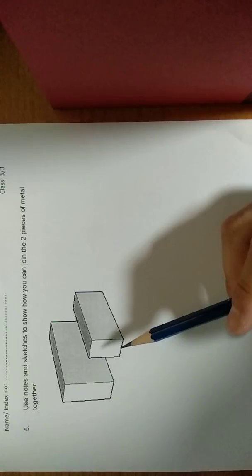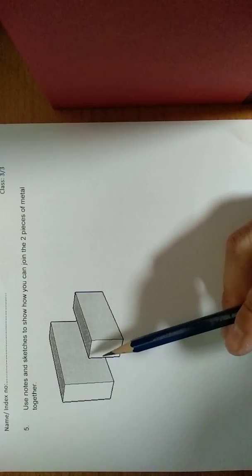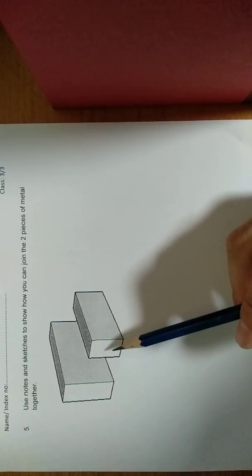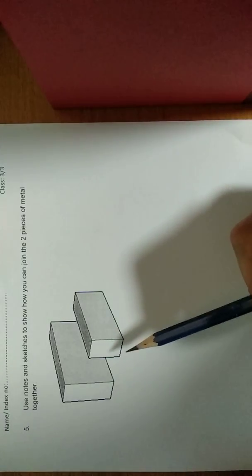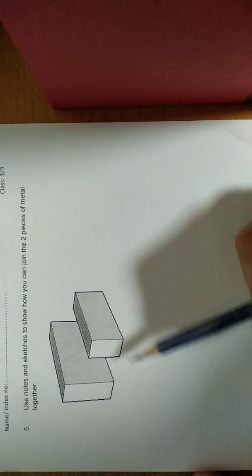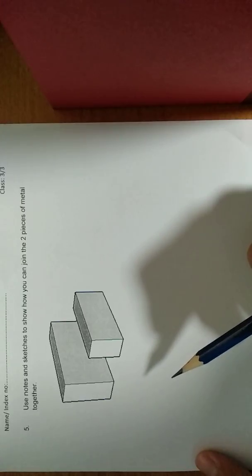Okay, as I go through your worksheets, I see many having problems doing this question, right? The problem lies where you do not know how to draw. You can't draw the blocks in the same alignment. Let me show you how.